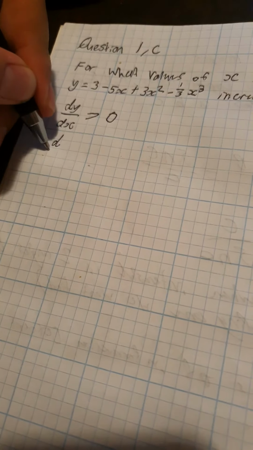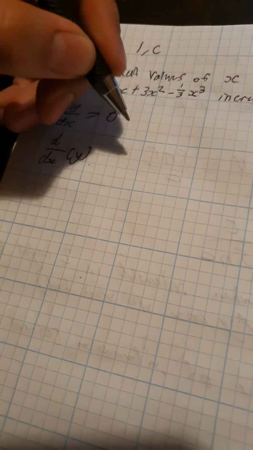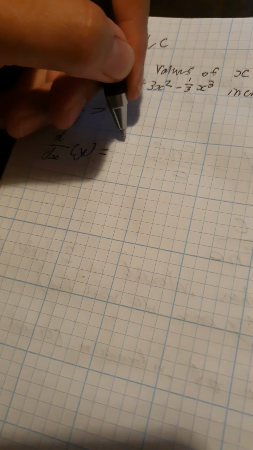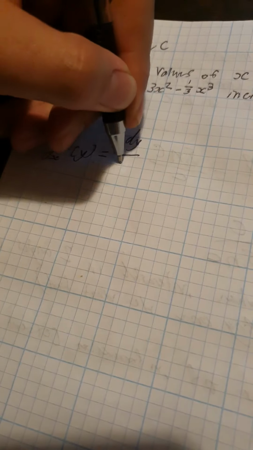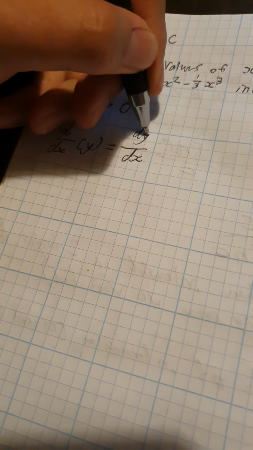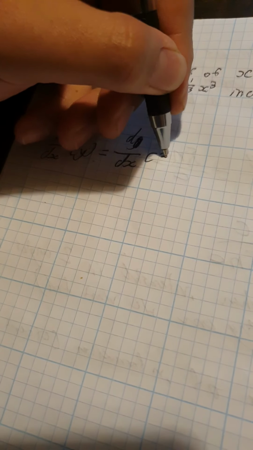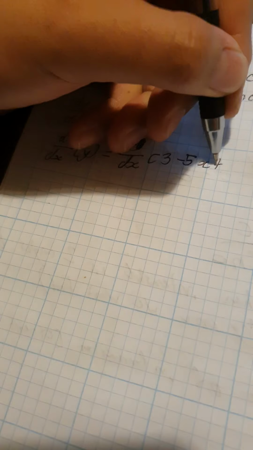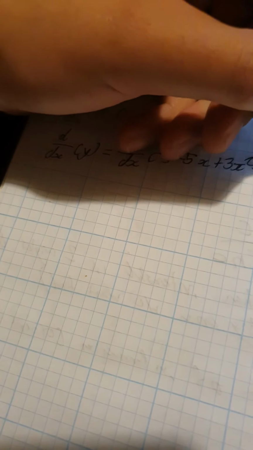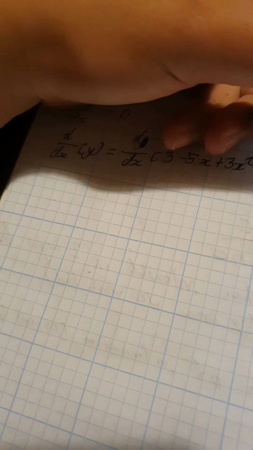Which should give us d divided by dx of y, which equals dy by dx, d divided by dx of 3 take away 5x plus 3x squared take away a third x cubed.